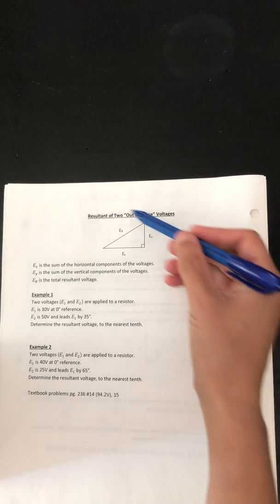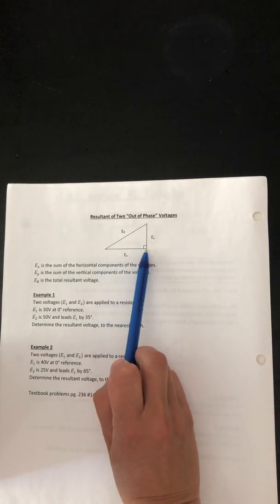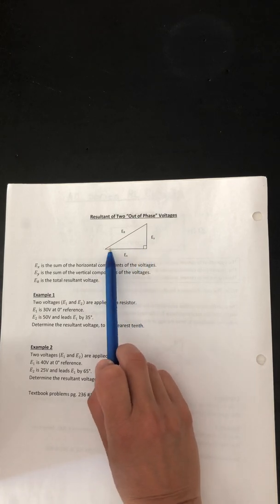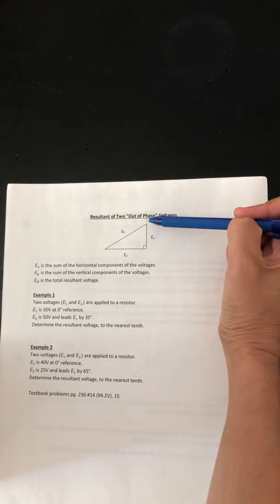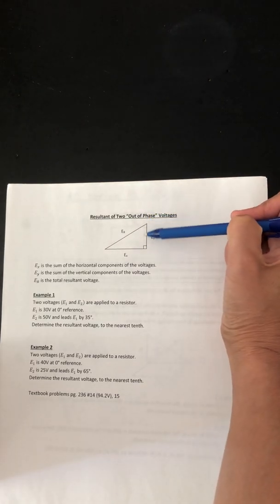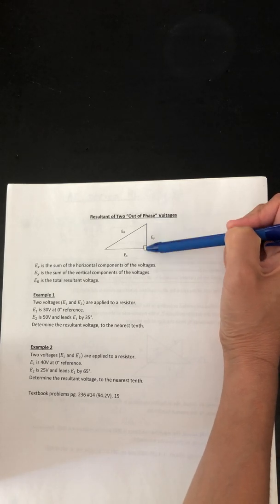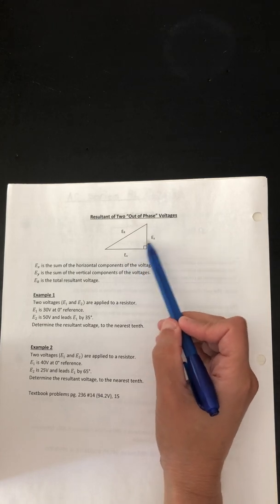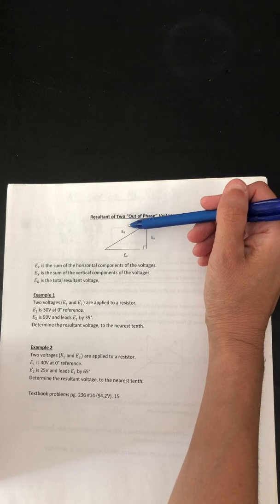Okay, so in the diagram here, we have on this side length the sum of the horizontal components of the voltages. And on this side length, we will have the sum of the vertical components of the voltages. And once we have those sums, we can use the Pythagorean theorem to find the resultant.